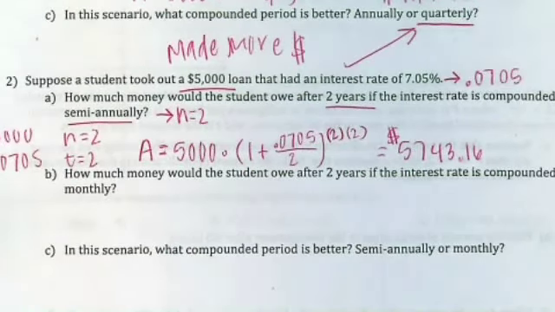Okay, let's do another one. How much if it's compounded monthly? Again, I recommend that you pause the video and try this on your own.